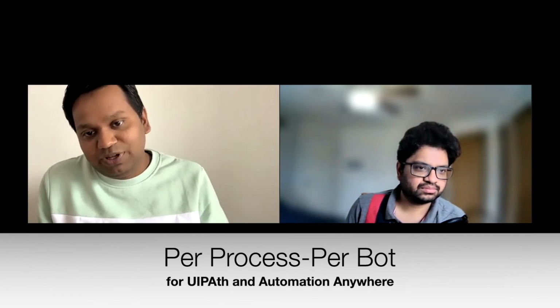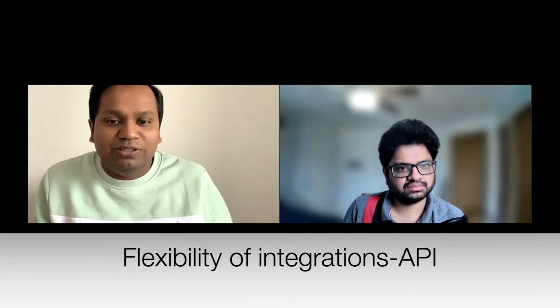If you go for UiPath or Automation Anywhere, the license model is totally different. There you have to pay per process per bot. So that is the main difference you have to understand. If you are going to choose any RPA tool, then you have to understand your requirement and then match the license model. And you can see other aspects like maintainability and how flexible it is for APIs and the other components you are going to automate.